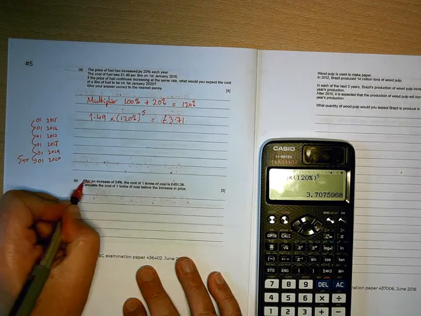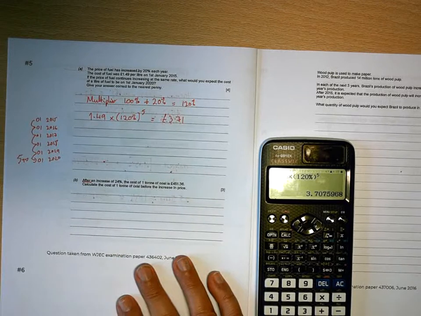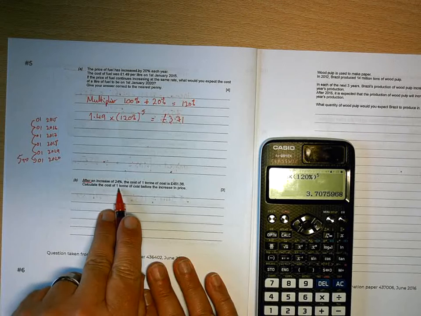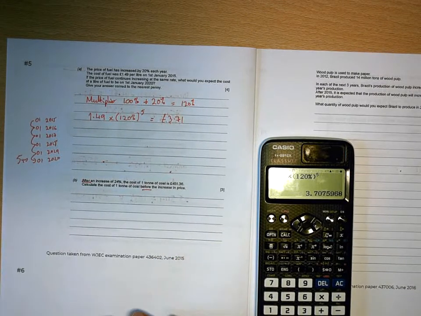After an increase of 24%, the cost of 1 tonne of coal is £451.36. Calculate the cost of 1 tonne of coal before the increase. It's a reverse percentage. I want to find the original amount.